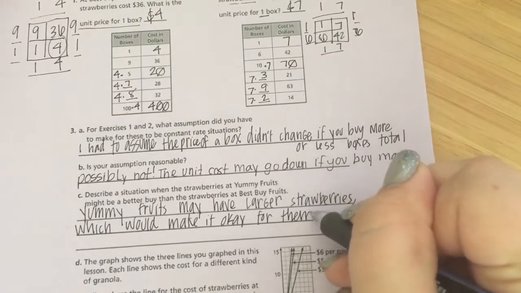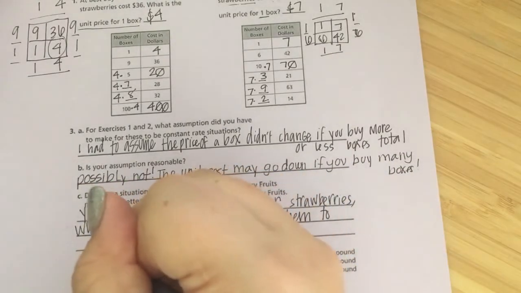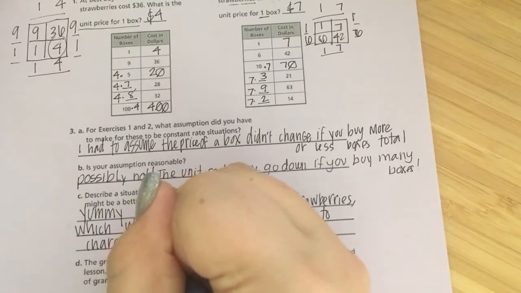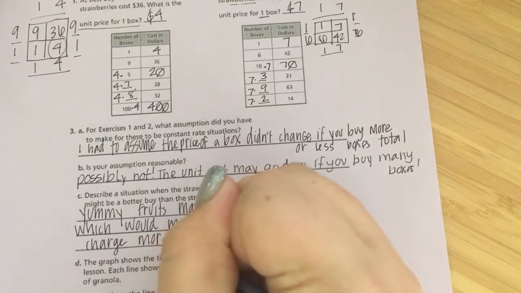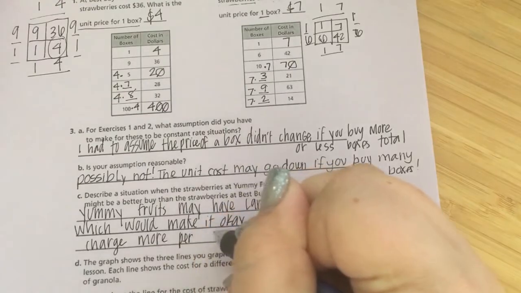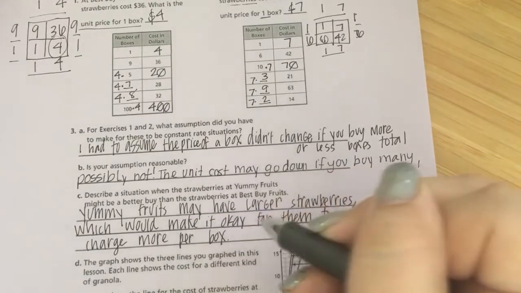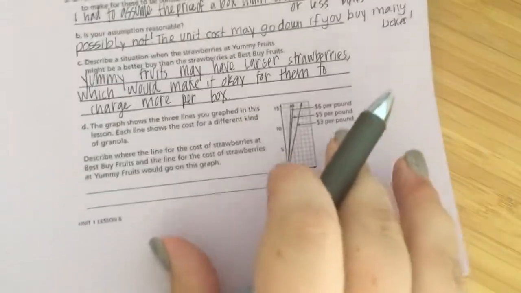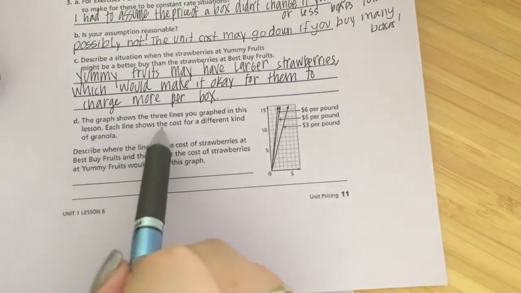We're just talking about boxes in general. We're not saying a small box costs this, a medium box costs this, a large box. We're not taking any of that into consideration. So if they were larger strawberries, oh yeah, for sure, charge more. Maybe they were a special kind of strawberry, kind of like those cotton candy grapes. Maybe they're a special kind.